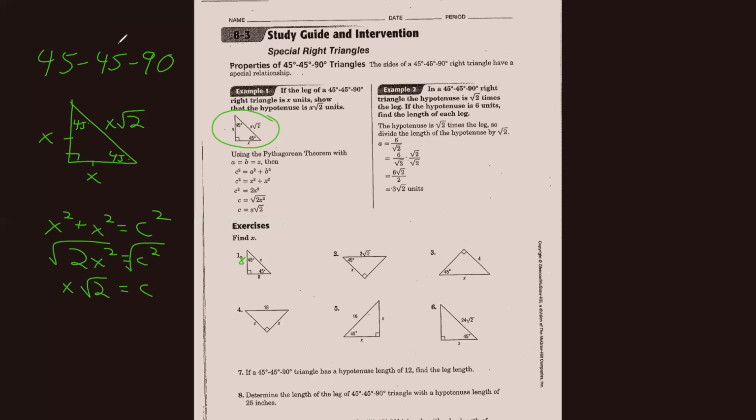Where x is, again, using this property, whatever these 2 legs are, the hypotenuse is the leg times square root of 2. So this is 8 and that's 8. Plug in 8 for our x's, and we get 8 square root of 2. That's our answer. That's it. Done with that problem. Let's look at another one.